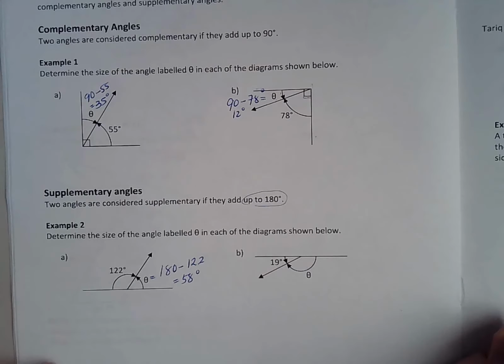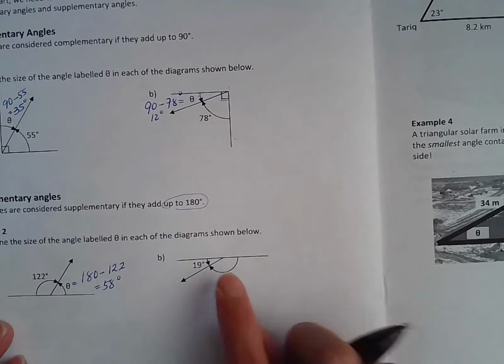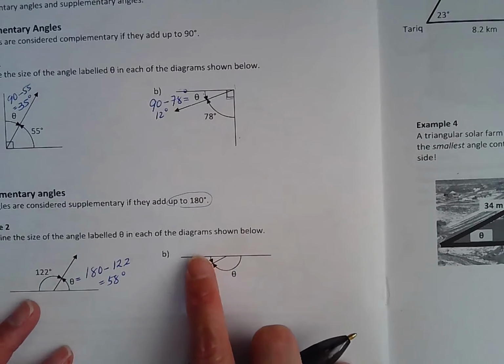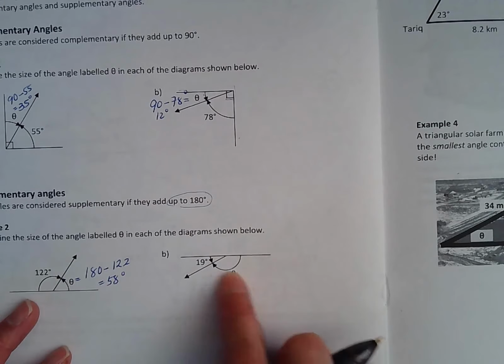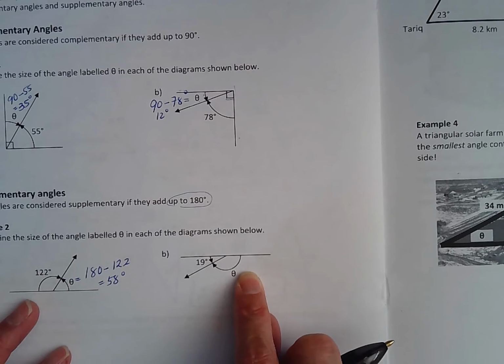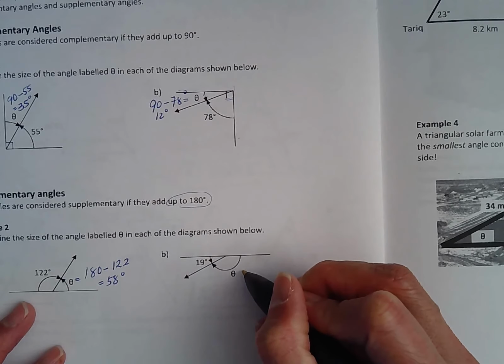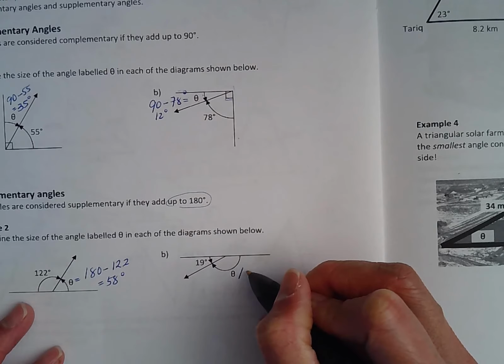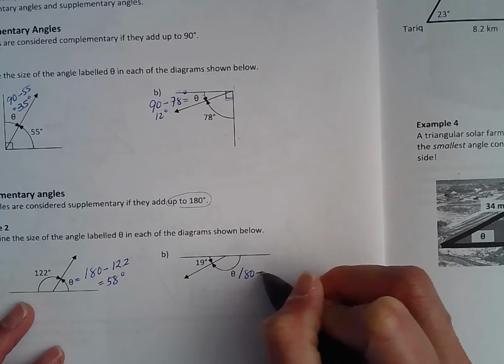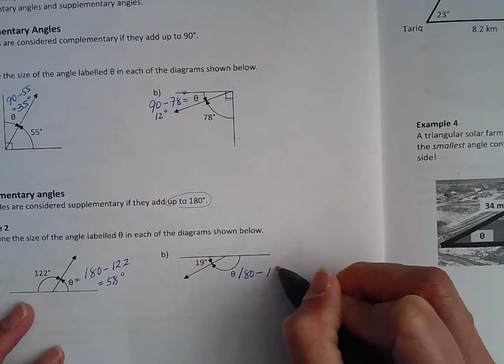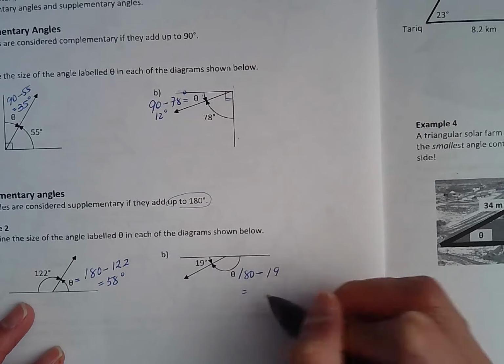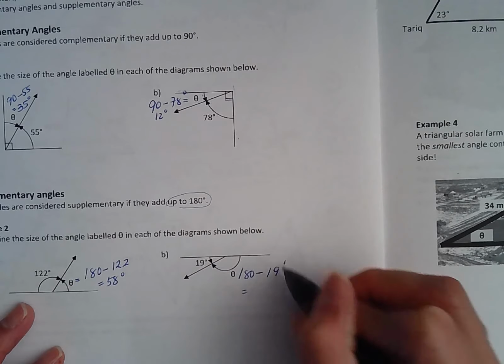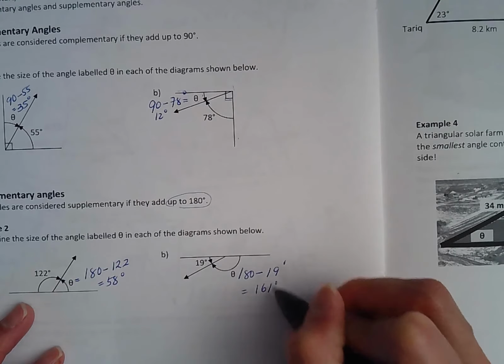Yeah, excellent. Now looking at this one. If this is 19 degrees, how big is this angle right here? It's because it's 180 minus 19. Okay, it's 161 degrees.